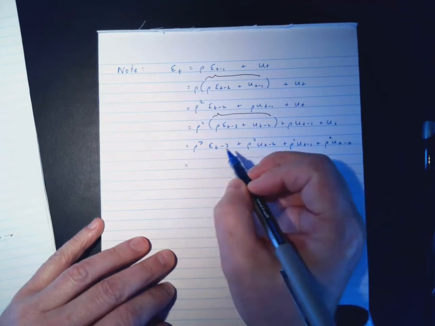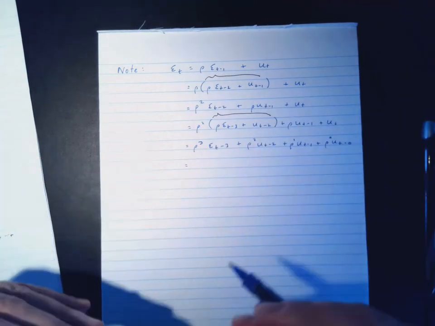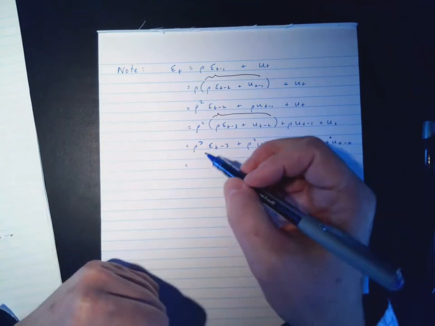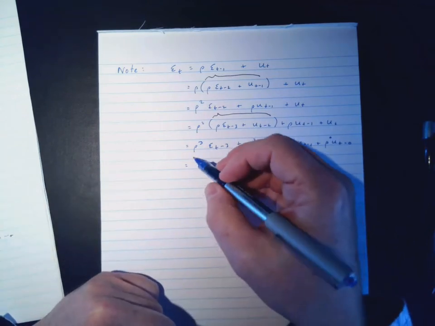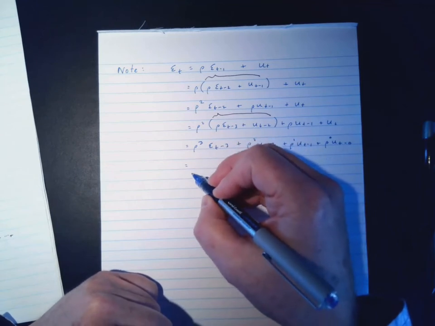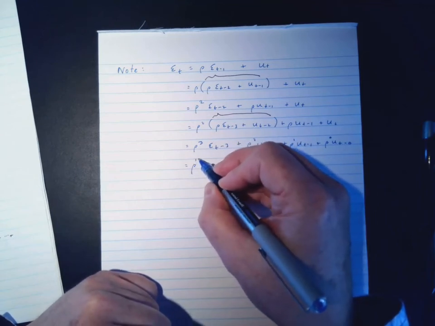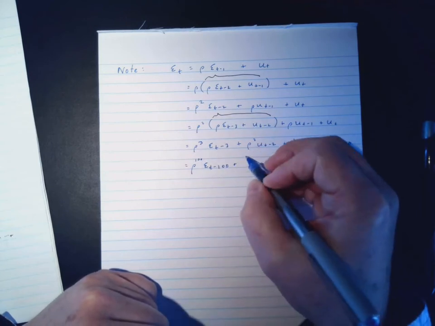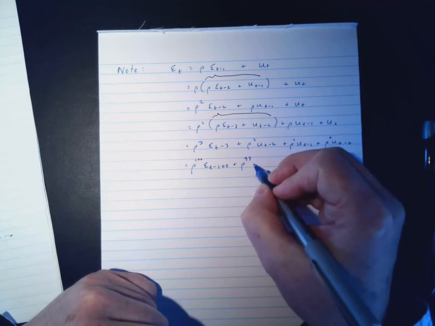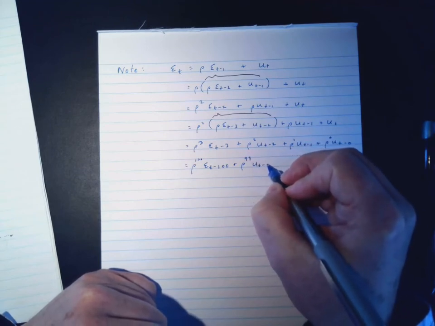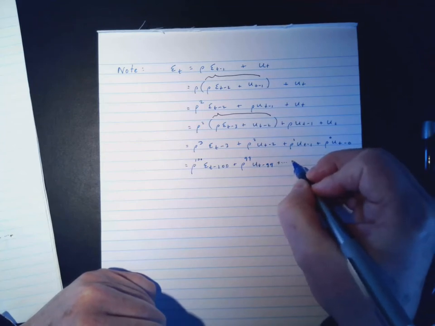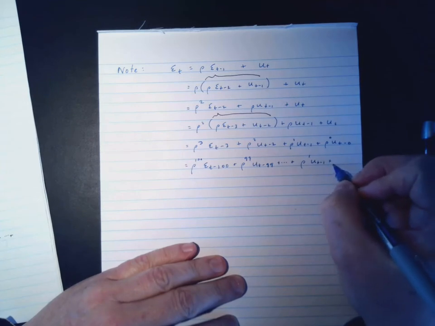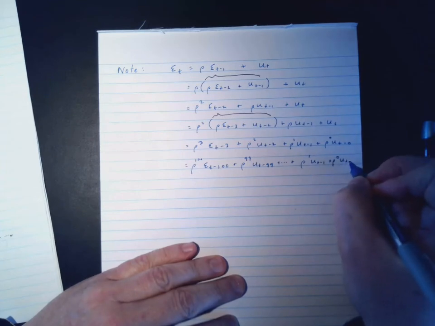So I might be able to just keep going in that same iterative way and get, let's say, rho to the power of 100 epsilon t minus 100 plus rho to the power of 99 ut minus 99 plus dot dot dot plus rho 1 ut minus 1 plus rho 0 ut minus 0.